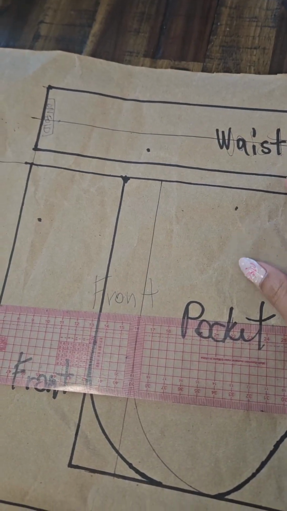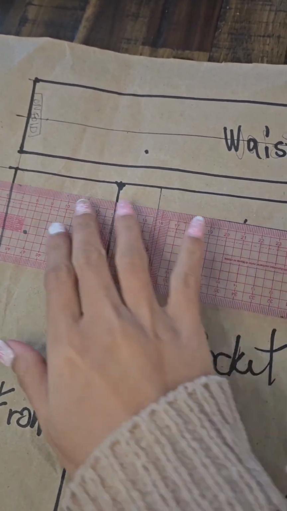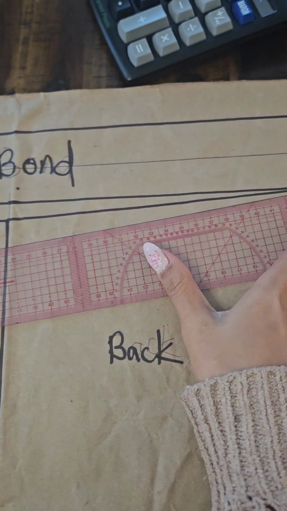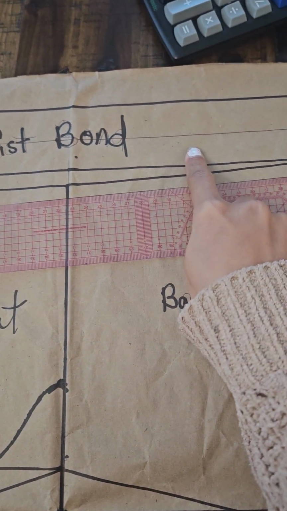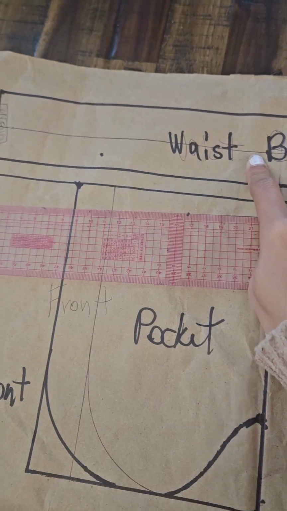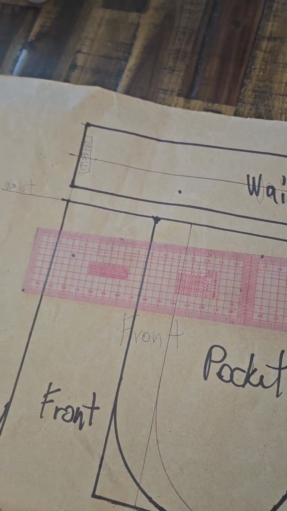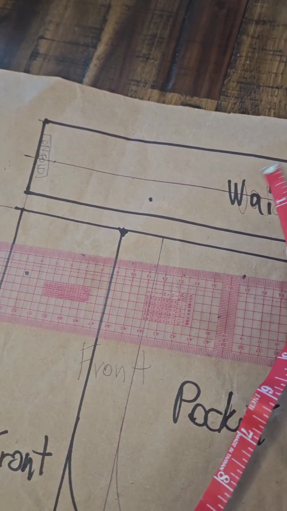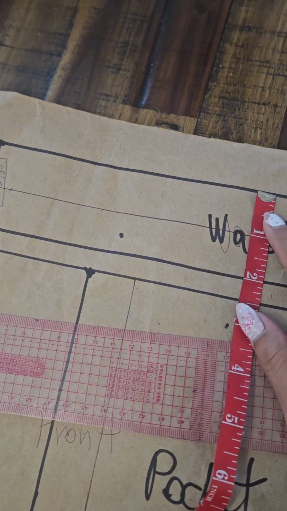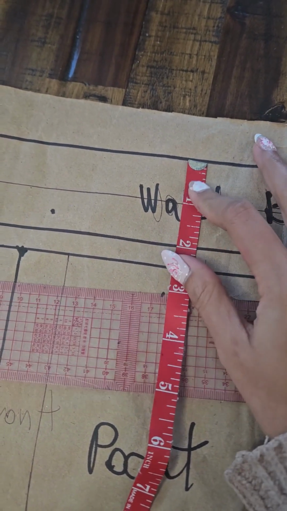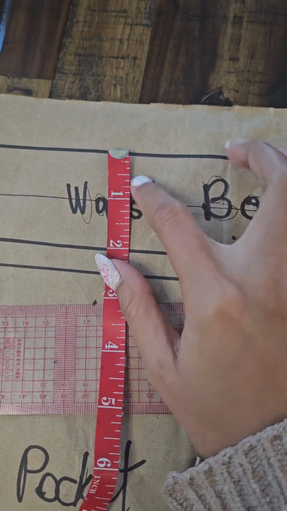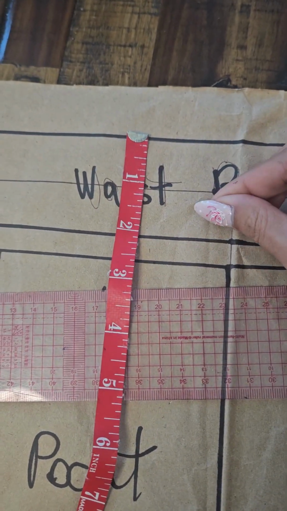For the waistband, I just measure the waist here from the front and the back side. Measure it, and that's going to be the size for your waistband. Remember the waistband is 1 inch, so I doubled it to 2 inch because it's going to be folded.